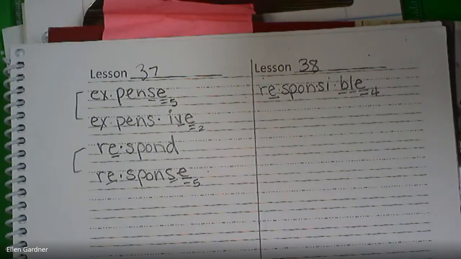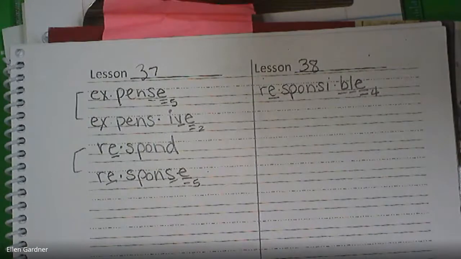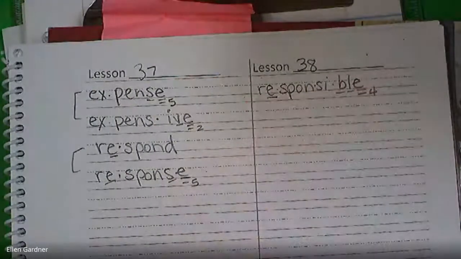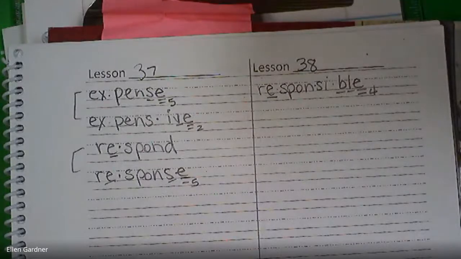Next, please write apply. Think how to spell apply. Remember, it looks a lot like apple.